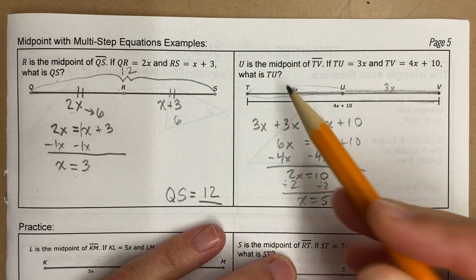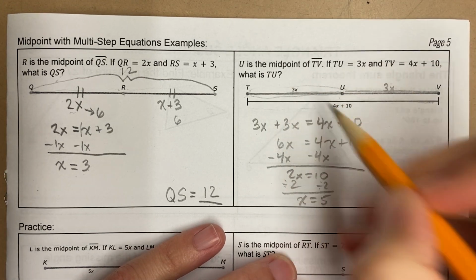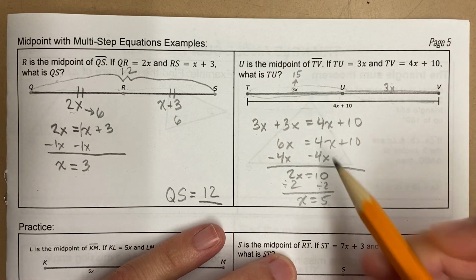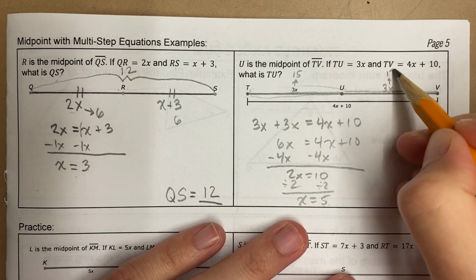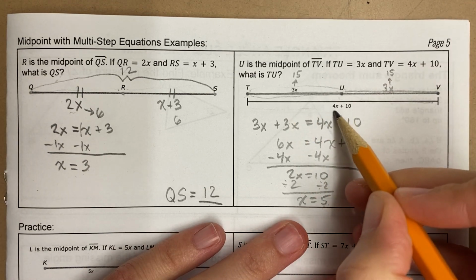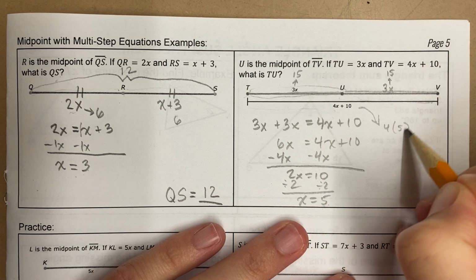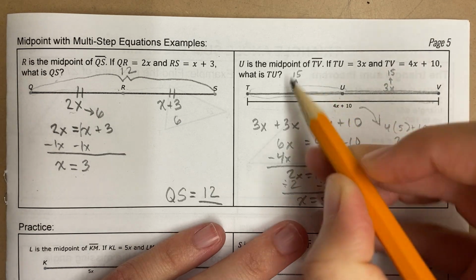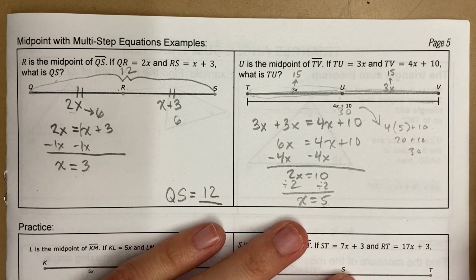Okay, now I'm not quite done yet because I'm still looking for TU. So let's go ahead and plug in, right? This is 3 times x. Well, x is 5, so 3 times x is 15. And let's just check our work by making sure everything kind of works out here, right? This is also 15. And this, look, if I plug in 5 here, that would be 4 times 5 plus 10. That would be 20 plus 10. That would be 30. So does that work out? If this is 15 and this is 15 and this is 30, does that work? Yeah, that makes sense, right?